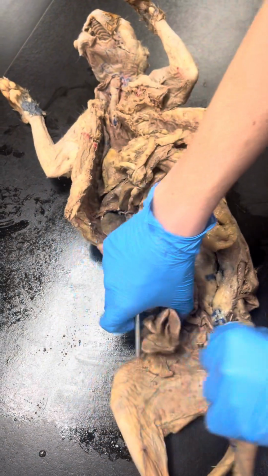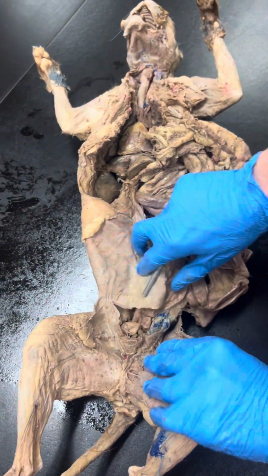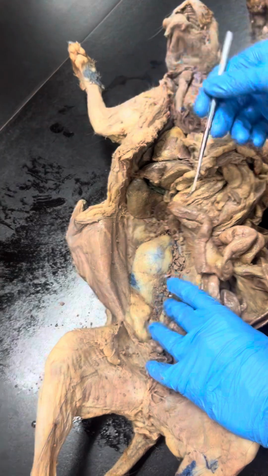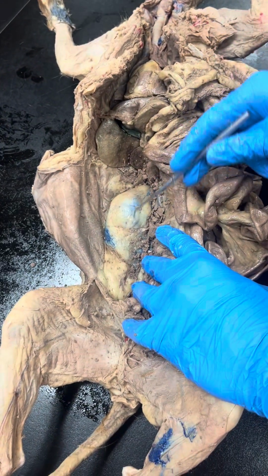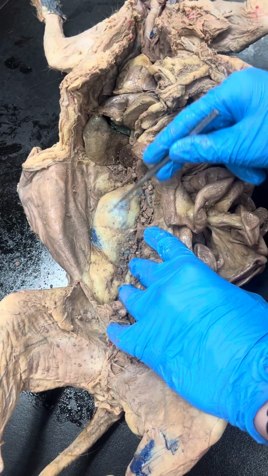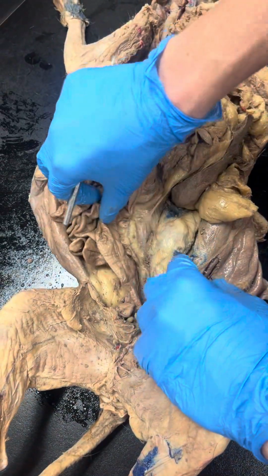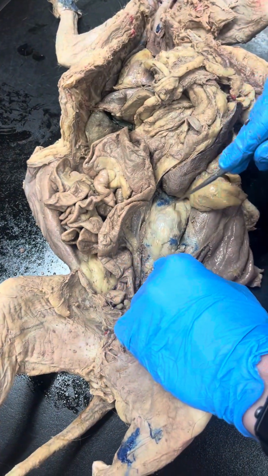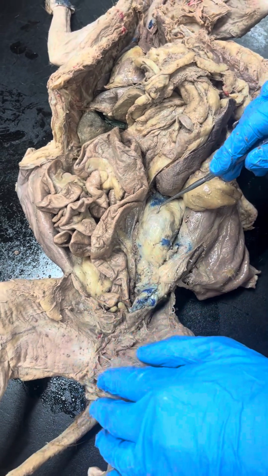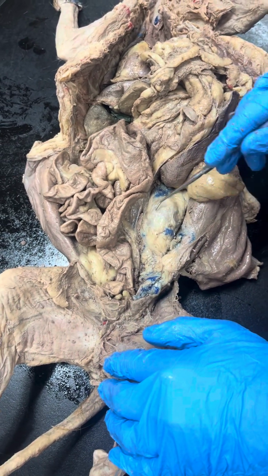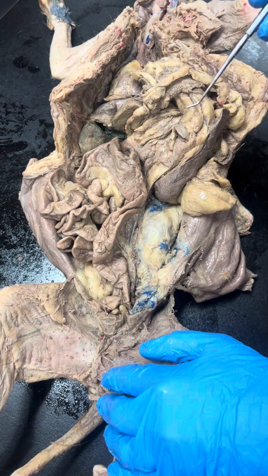And then we have our kidneys. Our kidneys are going to be what we call retroperitoneal organs, meaning that they are behind the peritoneum. This is our right kidney, and on the opposite side, we will also find the left kidney. Okay, these kidneys have a lot of fat covering them, but they are behind this peritoneum and all this fat.